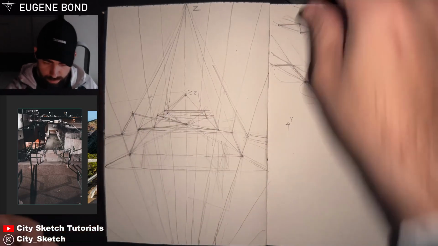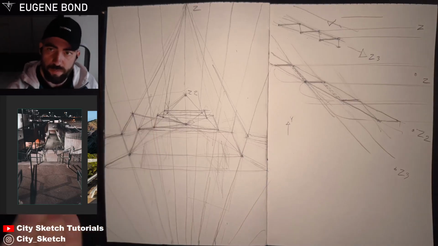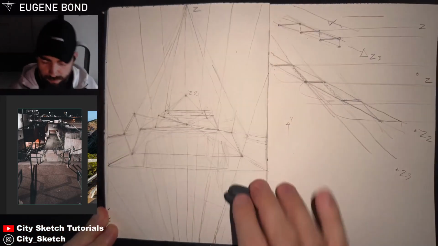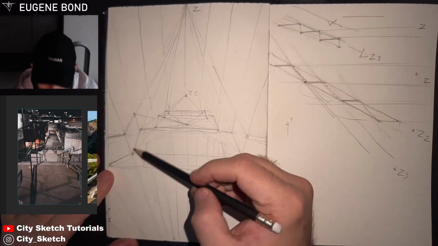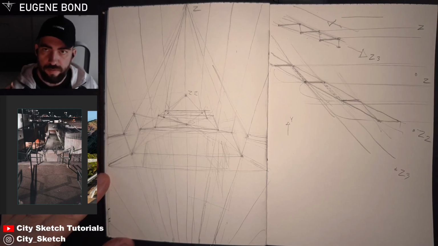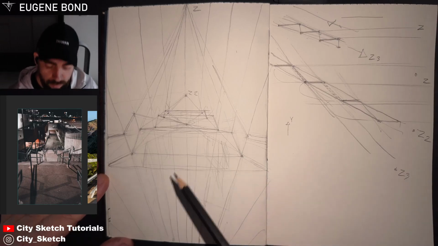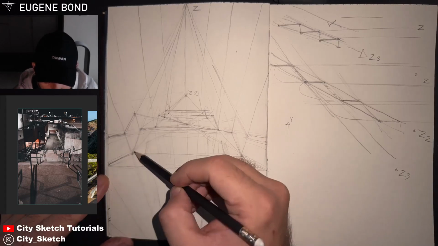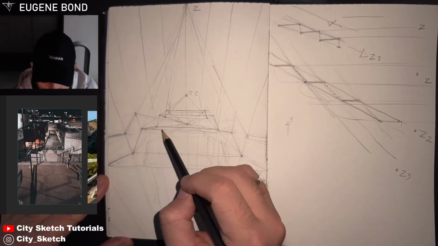Let me make it a little lighter so it's a little more clear. Okay, so all I do is follow the direction of my perspective grids and vanishing points. So again, here this we already established.